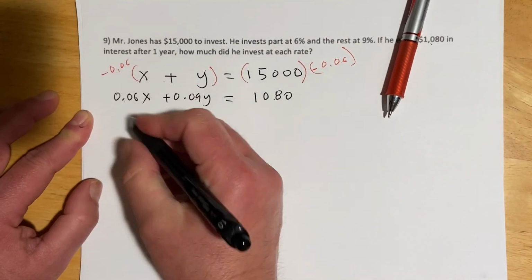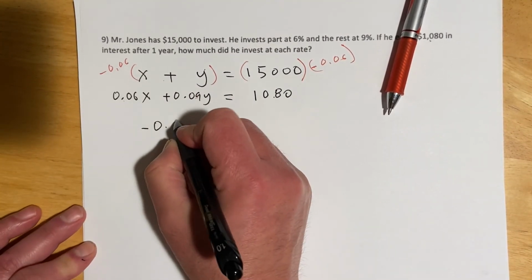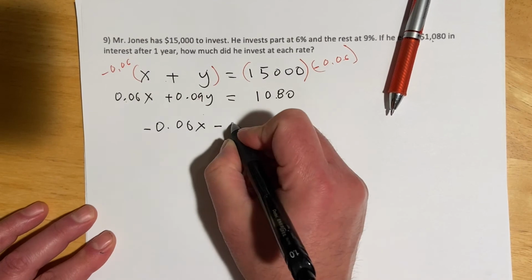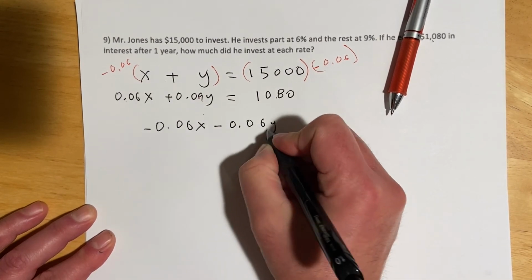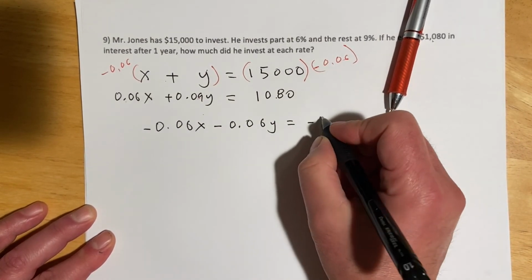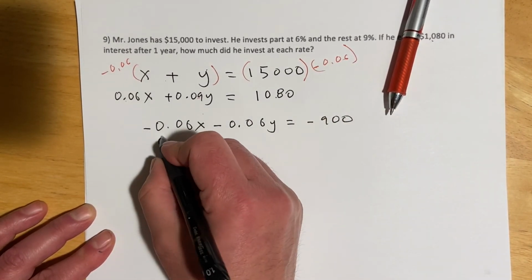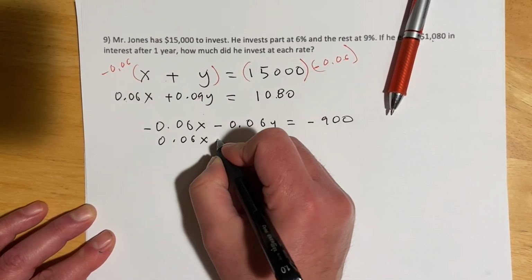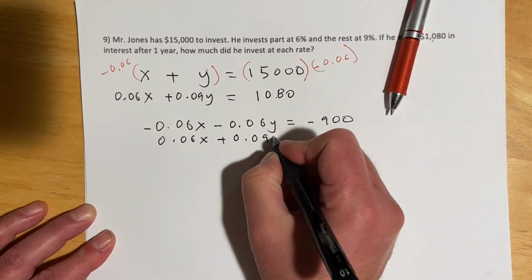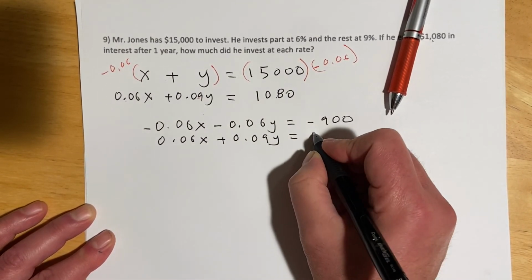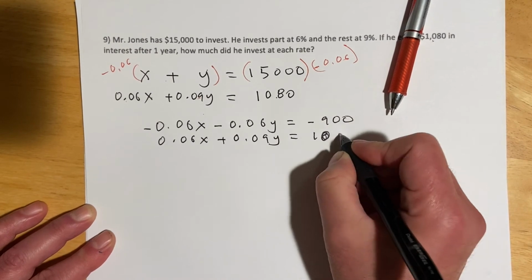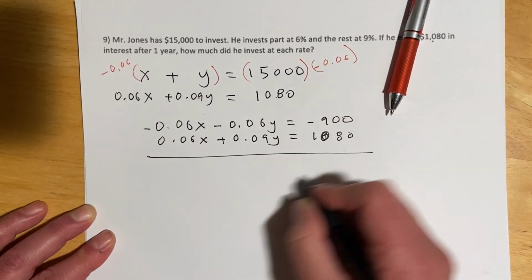So let me write this one down here. This would look like -0.06x minus 0.06y equals -900. And then here's this one, 0.06x plus 0.09y equals 1080.